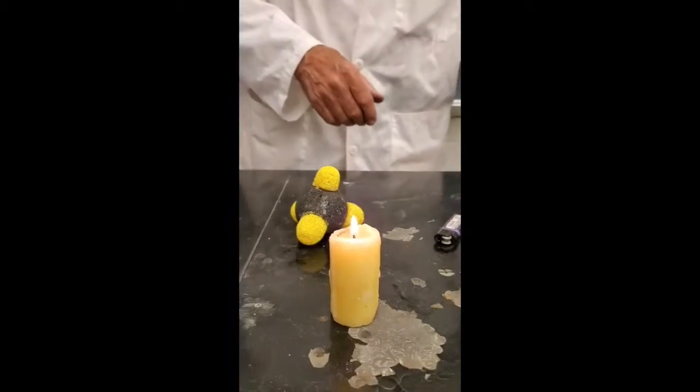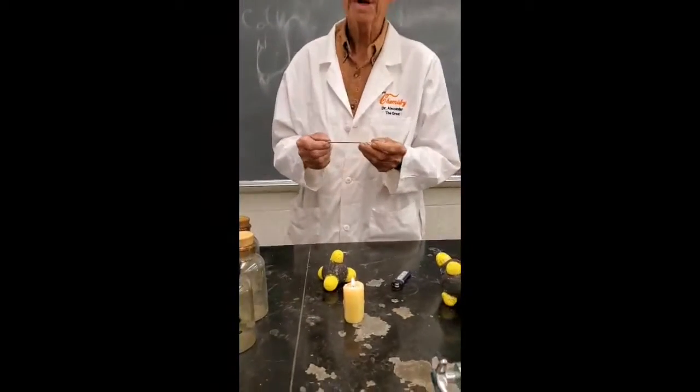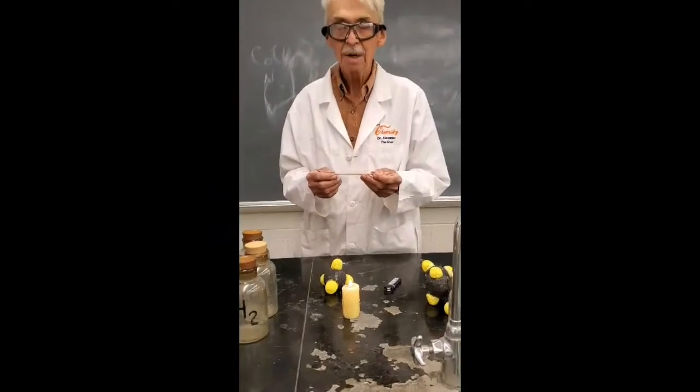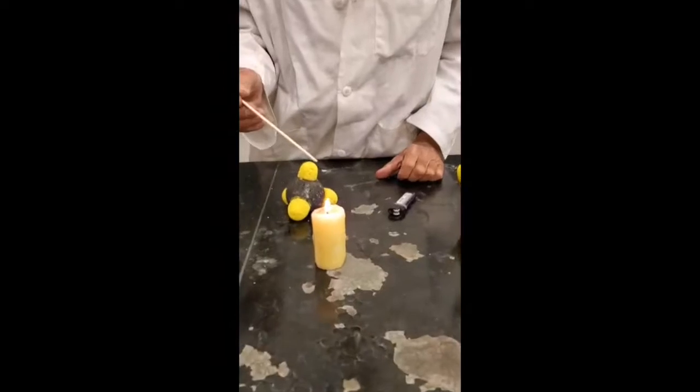Okay, now what I have here is a wooden splint. Now a lot of people think that wood burns. You probably do, don't you? Well, it doesn't burn. Let me show you. I'll stick it in that flame. You tell me if it catches fire.